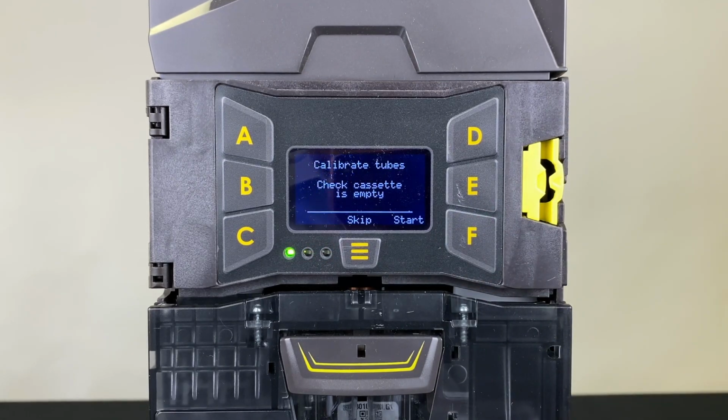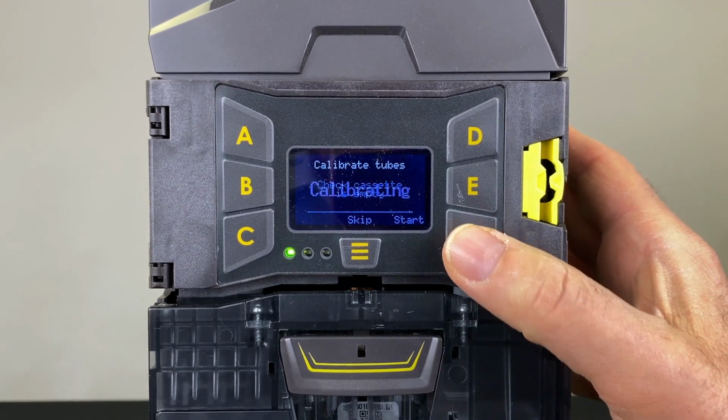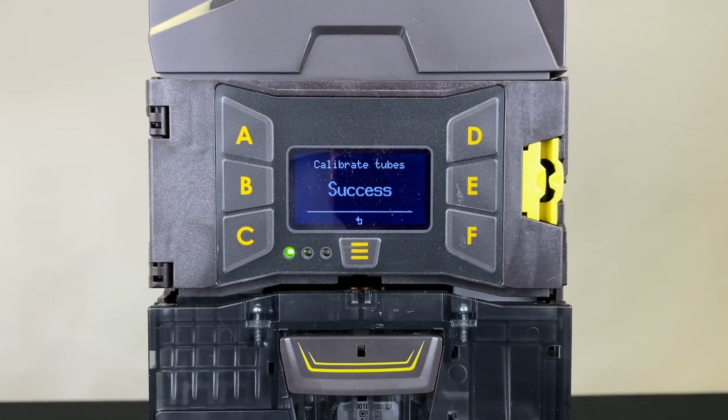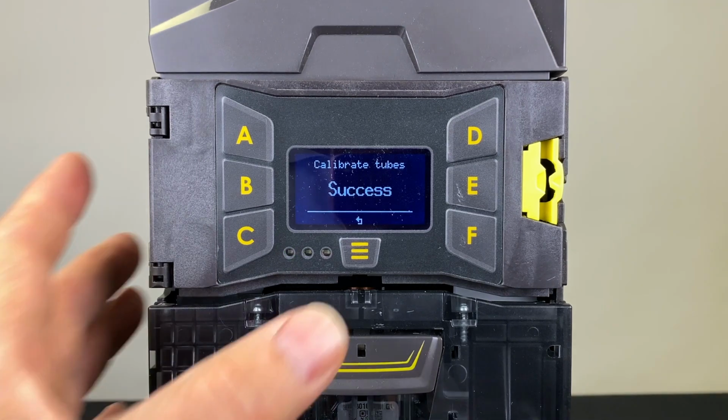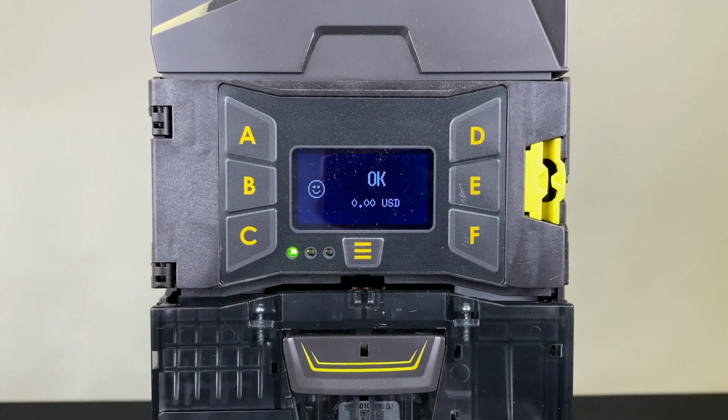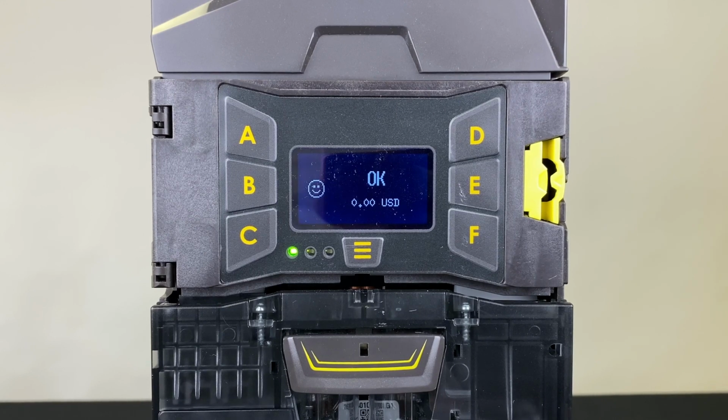Gryphon will restart. If prompted, press Start to calibrate the tubes. Once you have a successful calibration, press the menu button to exit the cassette programming mode. Gryphon will now check the tube capacity and display the amount of change in the tubes. So that's it. Your cassette has been successfully programmed and Gryphon is ready to go.